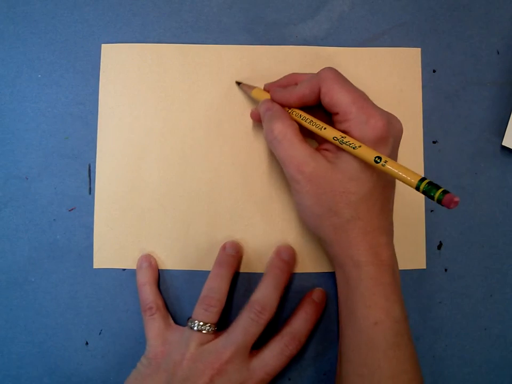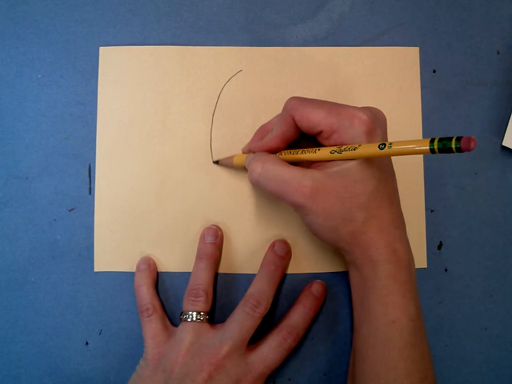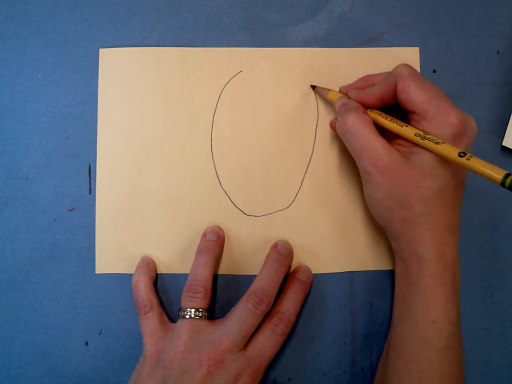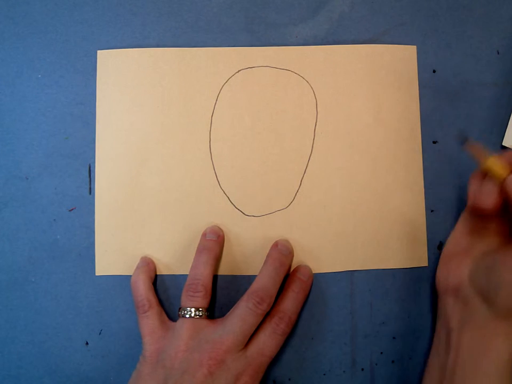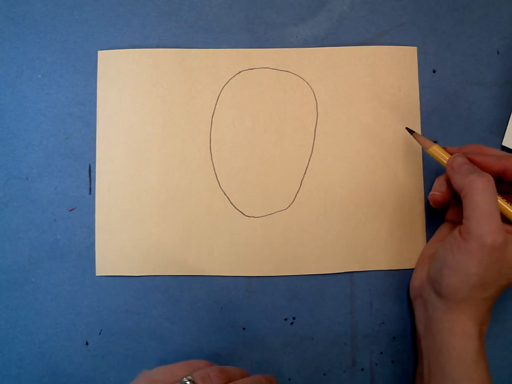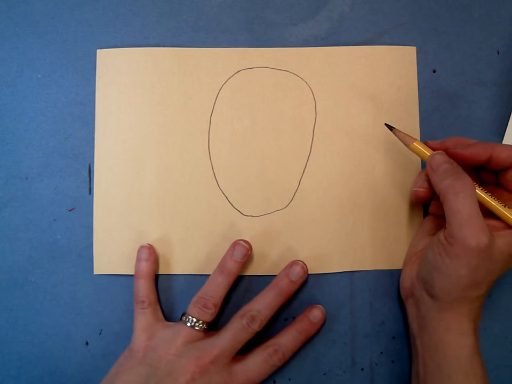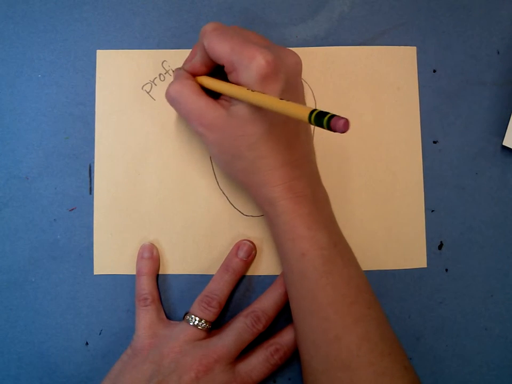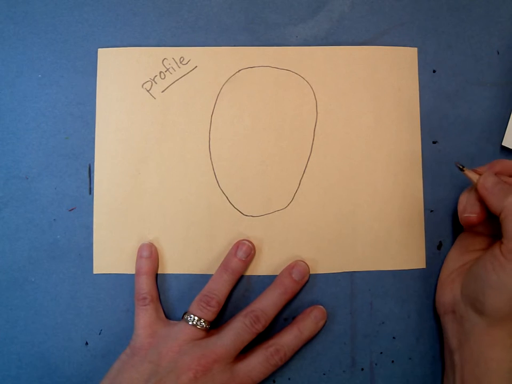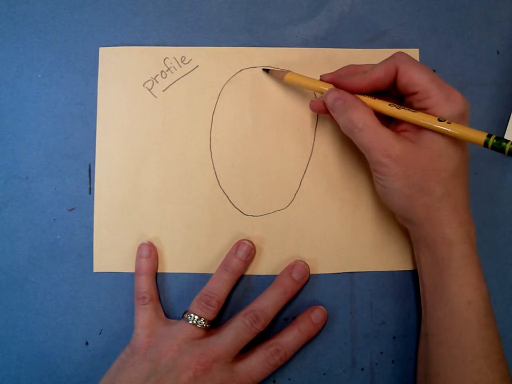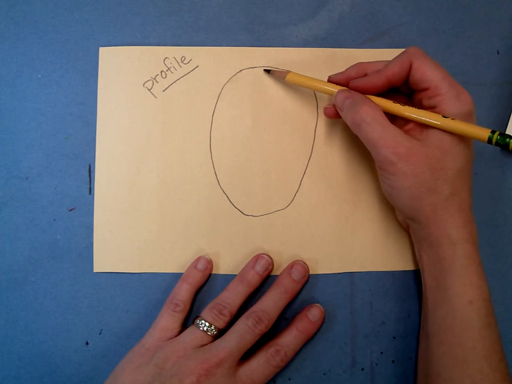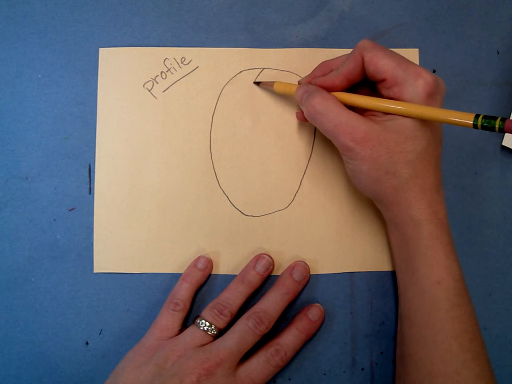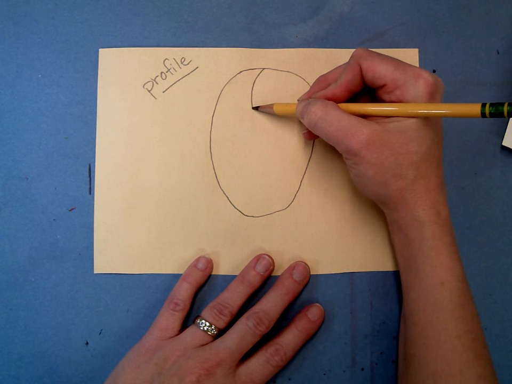So on the back of your paper, we're going to practice making an abstract head. Start with an oval type shape. Again, it doesn't have to be perfect. We're going to be abstracting these, so you can certainly change shapes as you go. And for the profile, I'll write that right there. We're going to start in the center of the face. Picasso is famous for showing multiple views at once, so the side view and the front view at the same time. So I'm going to start with my forehead.